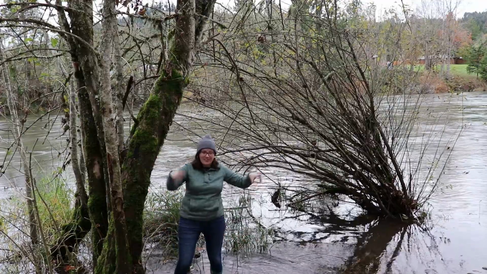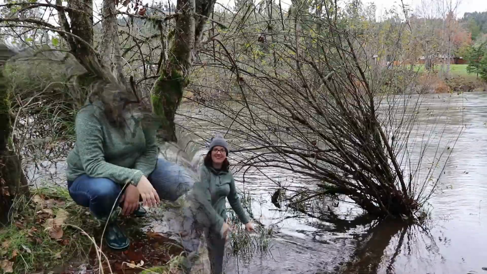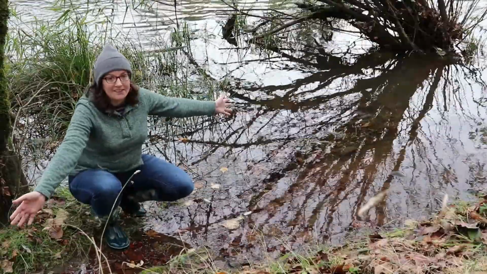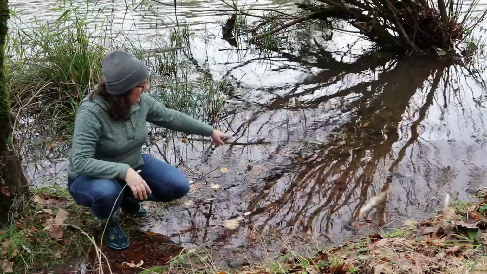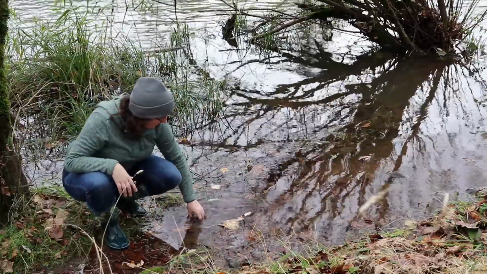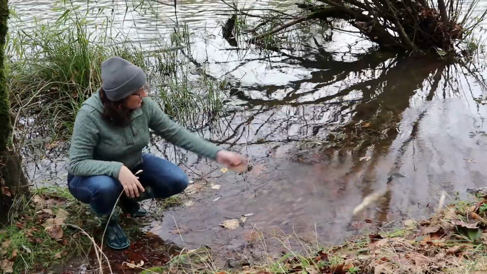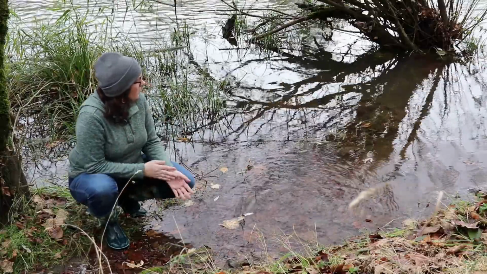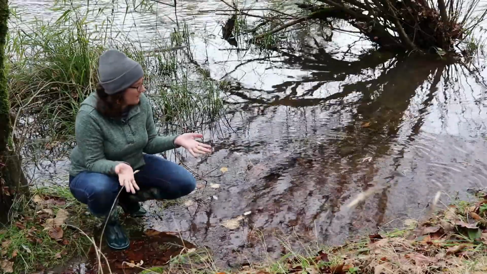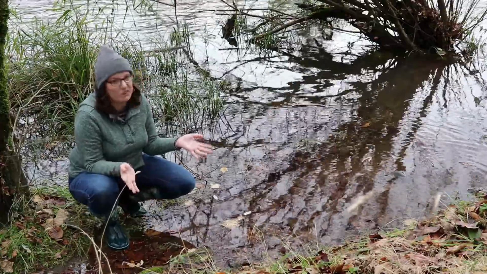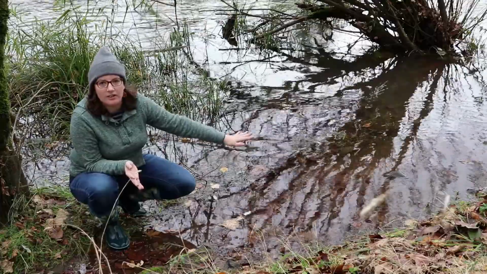Guys, come on down here and check out this cool pool. So here's the cool pool. As you can see, it's got some water striders on it. There's a lot of leaf litter in here. There's some rocks and cobble, all sorts of cool stuff. Now you might just walk by this every day, but there's a whole world underneath that water surface.